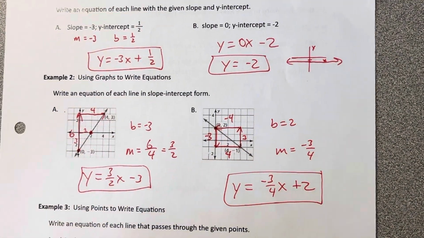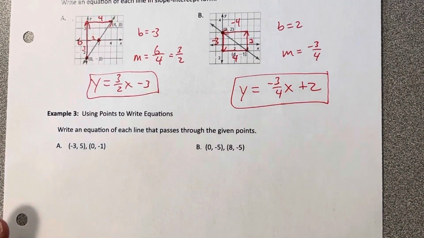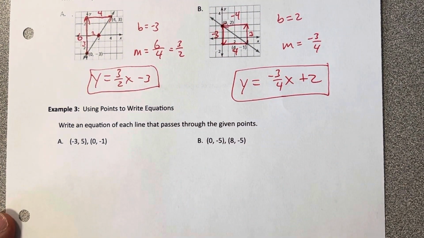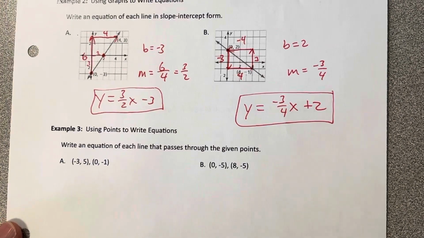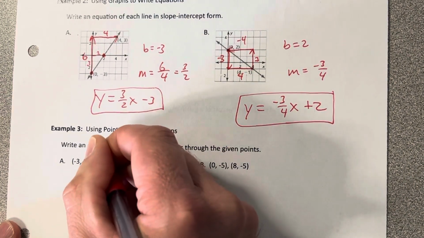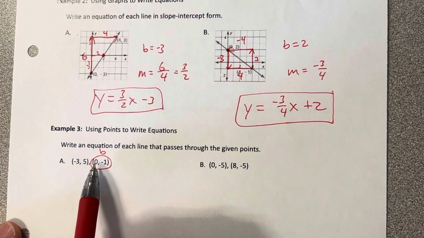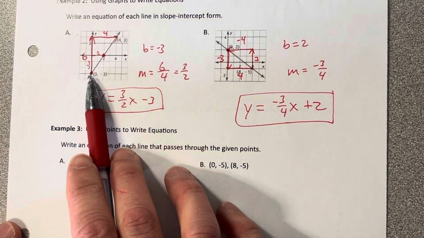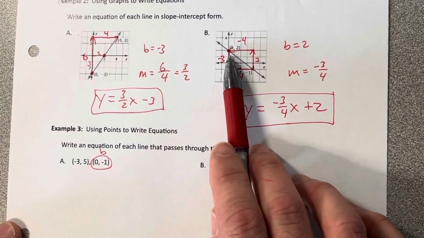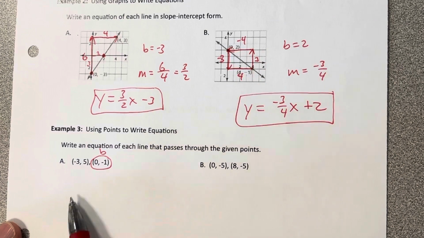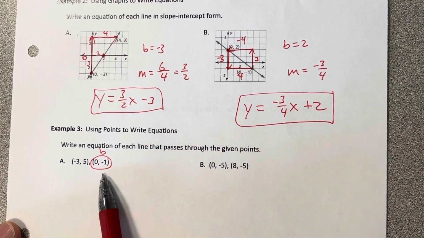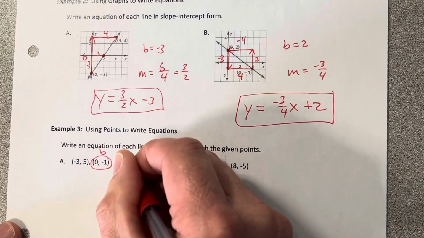Okay, the third way that we're going to look at for writing equations is when you have 2 points. 2 points is enough to establish a line. So we're given 2 points and we're asked to write an equation for a line that passes through them. Well, we are in luck here because this right here is our y-intercept. Your y-intercept is where x's value is 0. Y-intercept here was negative 3, x's value is 0. Y-intercept here was 2, x's value is 0. Our y-intercept is negative 1, but we still don't know our slope.